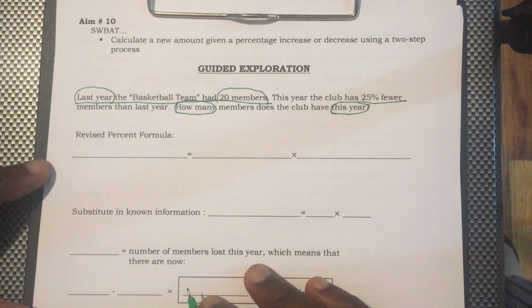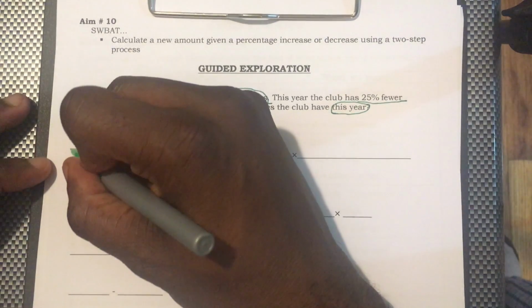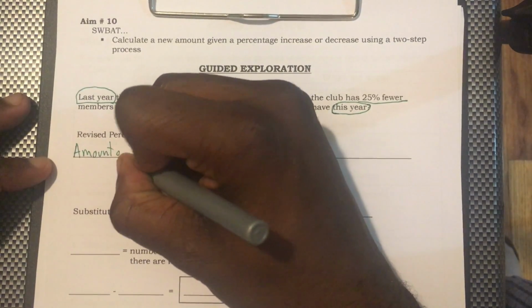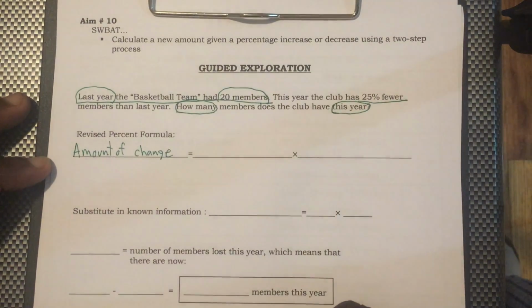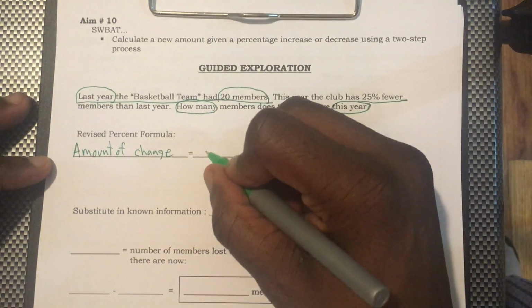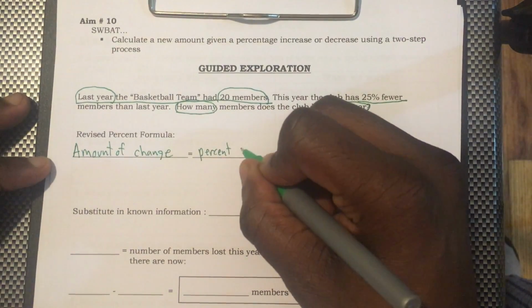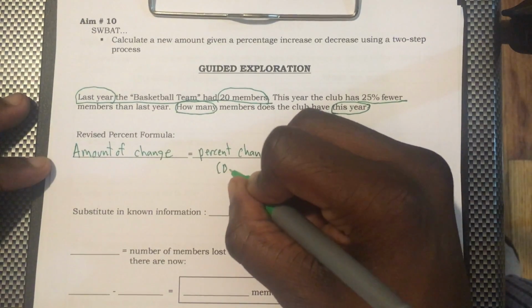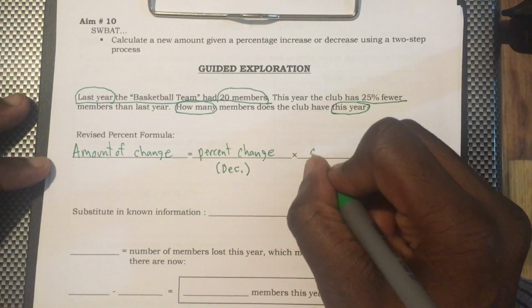Our revised percent formula. It's actually going to be a revised formula for the amount of change that we work with. So we're going to put amount of change, and what's different is now we're going to find the difference here, but we're actually going to be using percentage, which is going to be equal to the percent change, and right under here, I'm going to put in parentheses DEC to remind us it's always in decimal format, multiplied by the original.